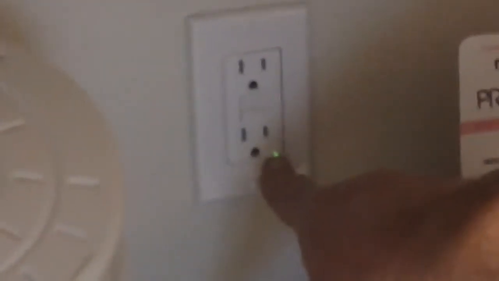Right now we're going to demonstrate the GFI. This is a Leviton 15 amp GFI. If you notice down in the bottom corner there's a green light. That means the GFI is functioning properly. This GFI should be tested once a month by the homeowners. Just make sure it's working.